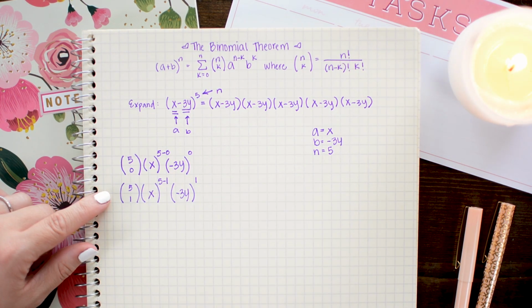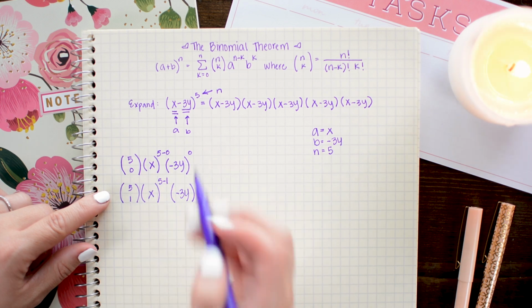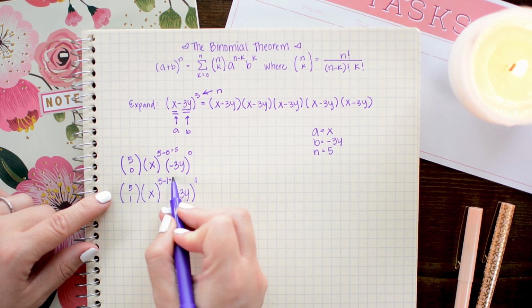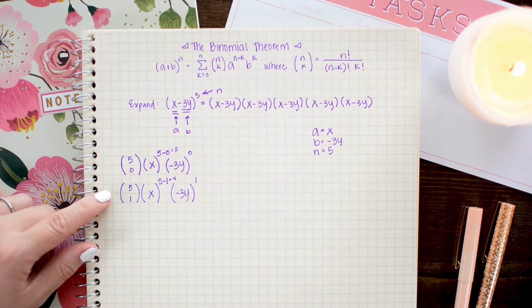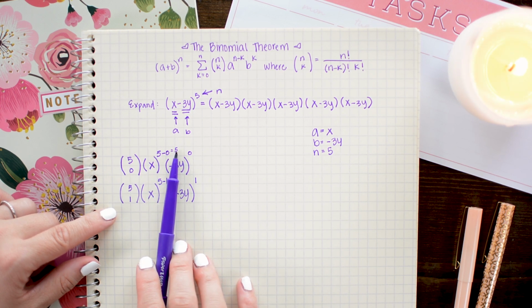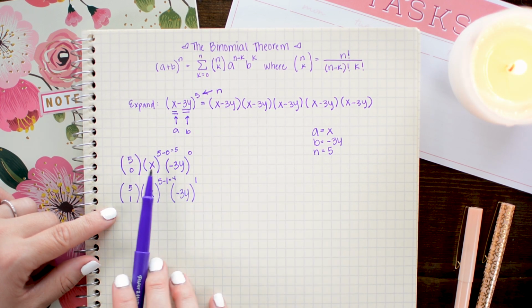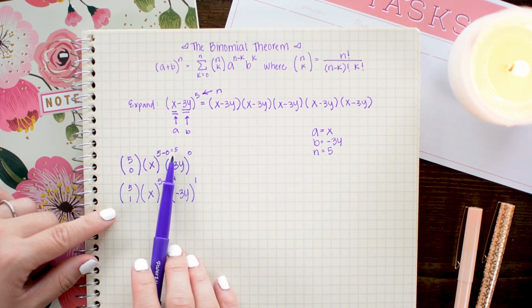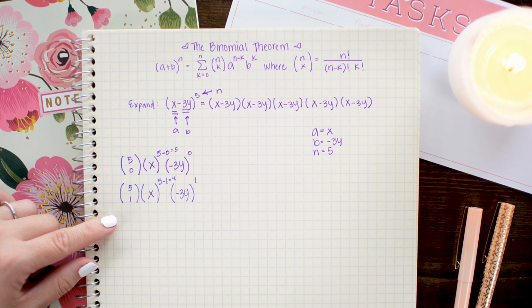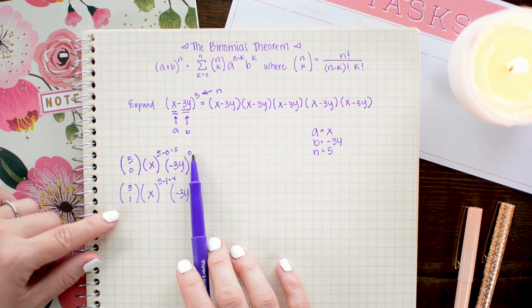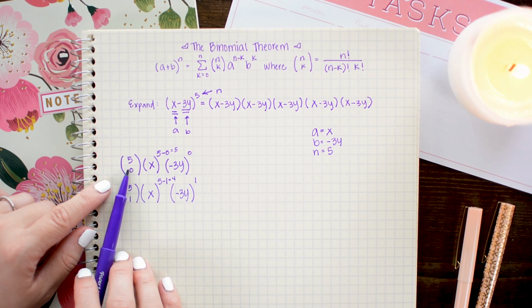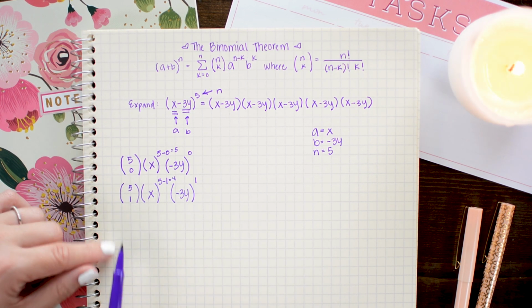Now you may notice a little pattern here. We have 5 minus 0 in this first one on the exponent, which is 5. And we have 5 minus 1 here, which is 4. So what's going to happen here is the first term as we go through is going to count down from the degree, which is 5 in this example. So it's going to count down from 5 to 4 to 3 to 2 to 1 to 0. And our second term is going to count up from 0 to 5. You may also notice that the k value is going to be incrementing each time by 1.